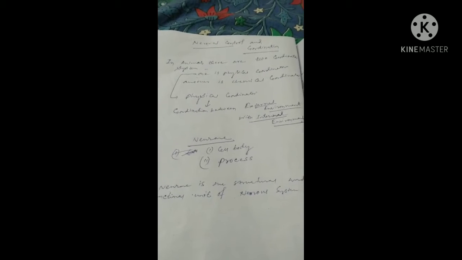Today, I want to discuss another major chapter of the NEET syllabus, that is neural control and coordination. First of all, there are two coordinating systems in our body. One is chemical coordination, which is done by hormones, and the other is physical coordination, which is the neural system. So first of all, how does the neural system coordinate?